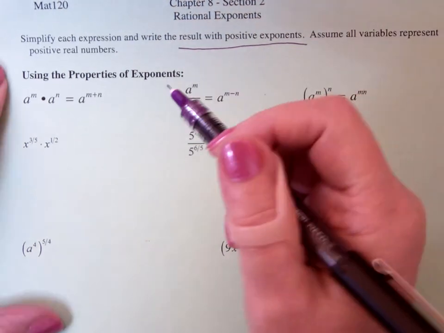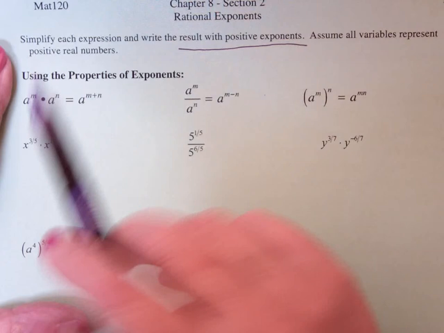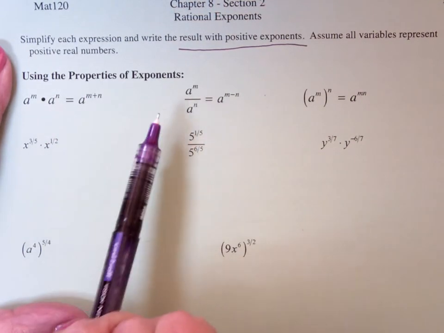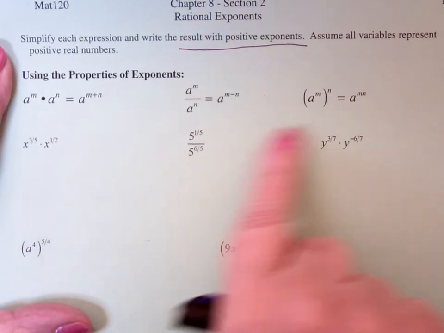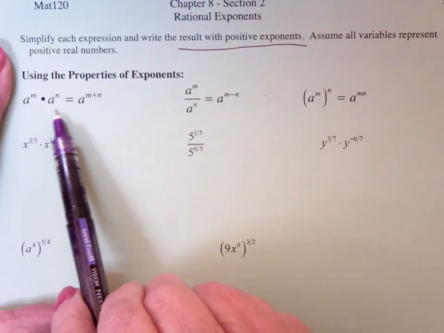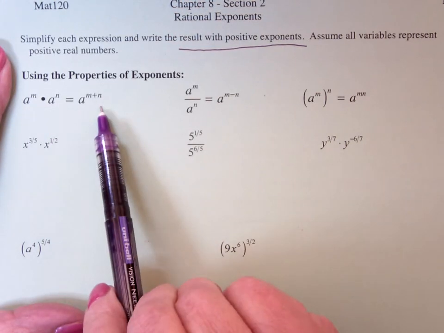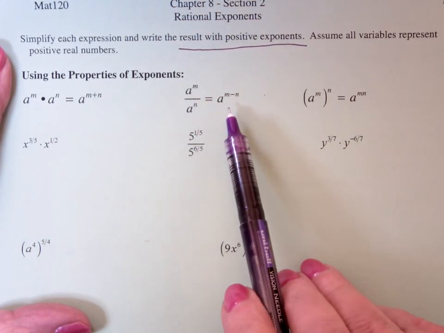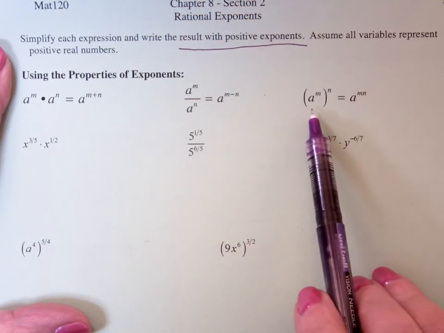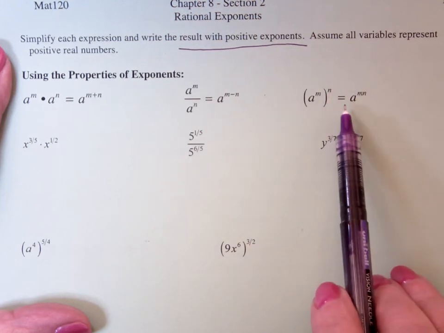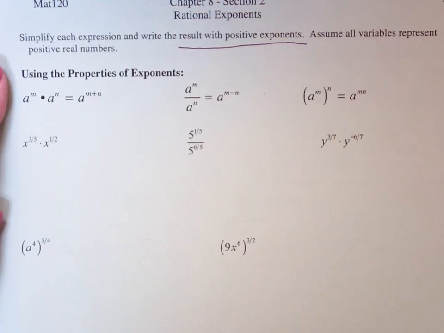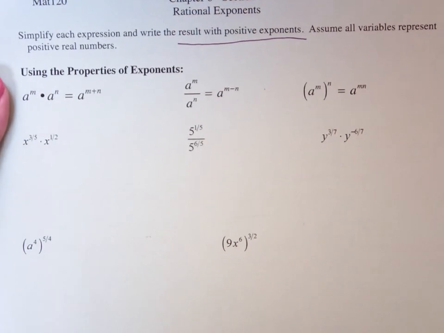Okay, here we go. This is what ends up being interesting. Using properties of exponents, these are going to be the big three. A to the m times a to the n: if the bases are the same, you add the exponents. Divide, bases are the same, subtract the exponents. And then a to the m to the n power is a to the m times n. We're going to be using these all the way through.